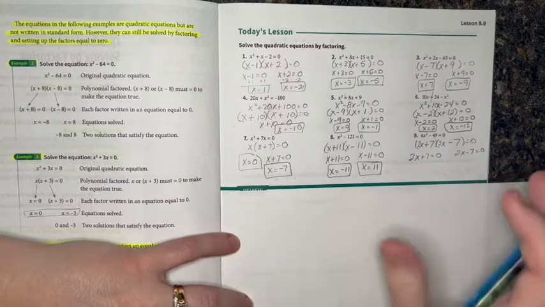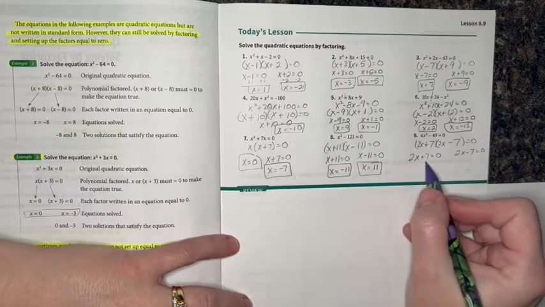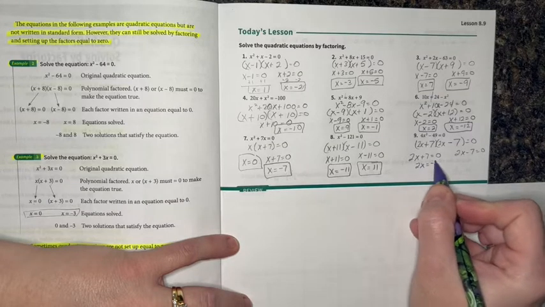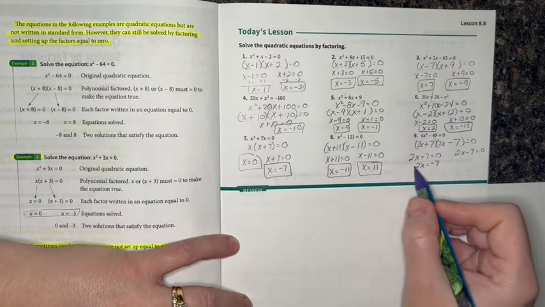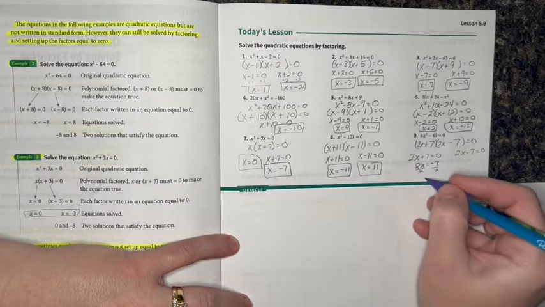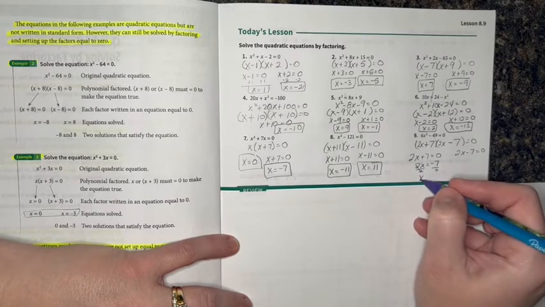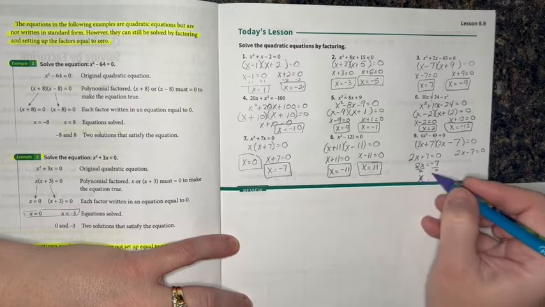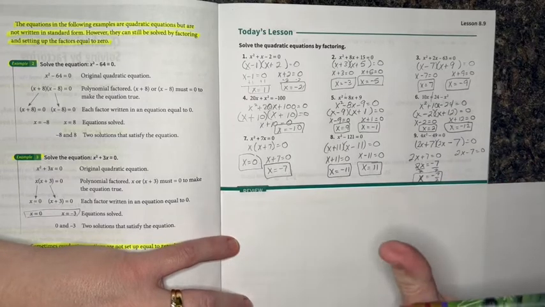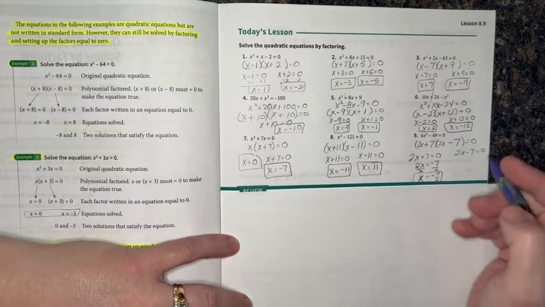So here we have a little bit of an extra step. First, we have to subtract the 7 from both sides. So we get that 2x is equal to negative 7. Then we still need this x by itself. So we have to divide by 2 on both sides. x is being multiplied by 2, so we do the opposite and divide. And we get that x is equal to negative 7 halves. And just leave it like that. Please don't give me decimals. Please don't give me mixed numbers.